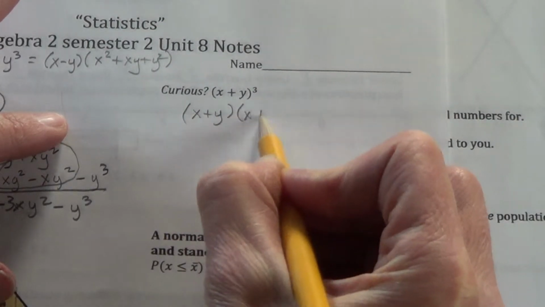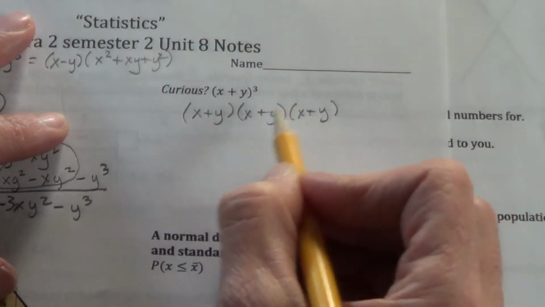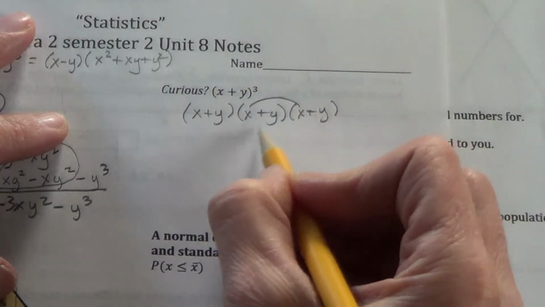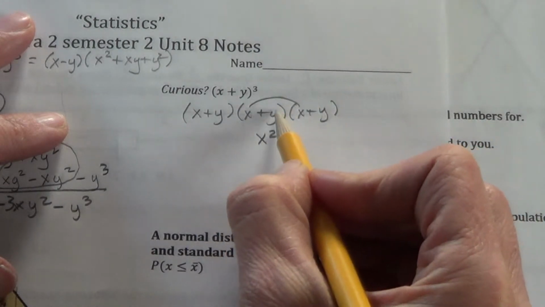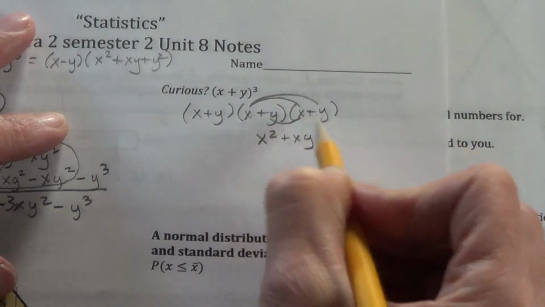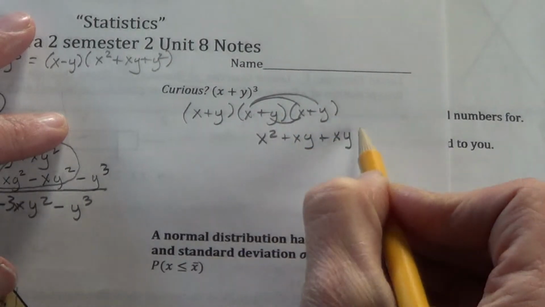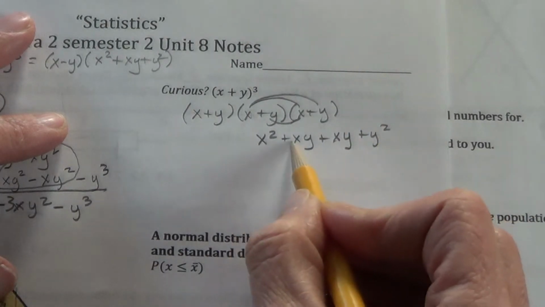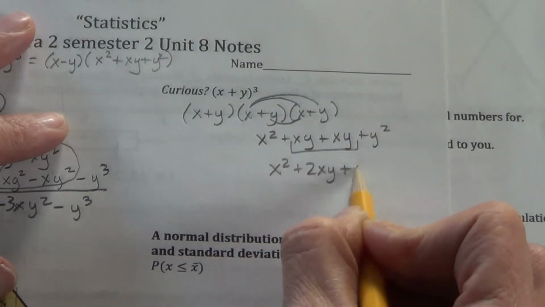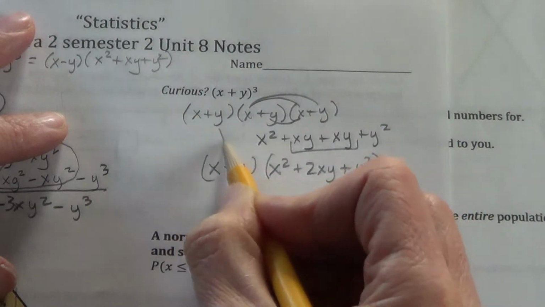So x plus y, and x plus y. Okay, let's FOIL these last two, and then we'll be able to FOIL that one off the front this time. That should clean it up a little bit. x times x is x squared. Then we're going to have x times y, which is a plus xy, and a y times x, which is a plus yx, but we'll put it as xy to easily combine those two, and then plus y squared. Now let's go ahead and combine these this time. We have x squared plus 2xy plus y squared. Now we multiply by x plus y, our other term that we're bringing down.